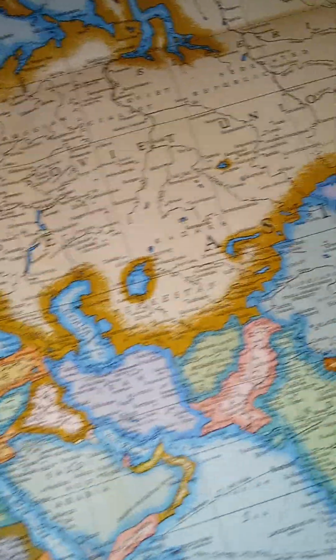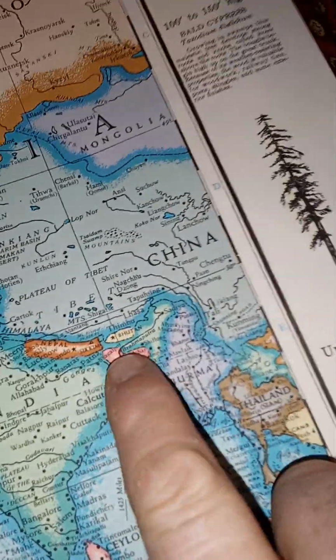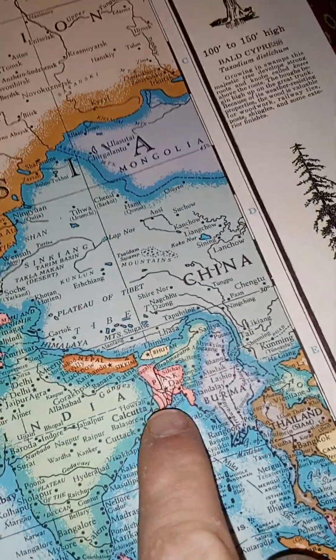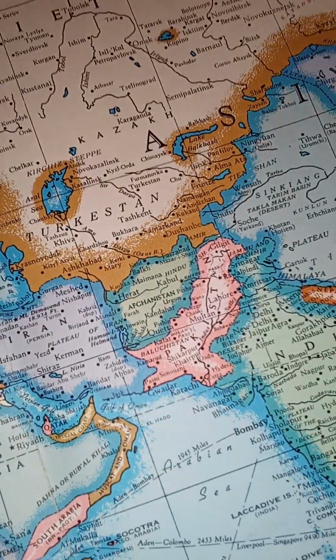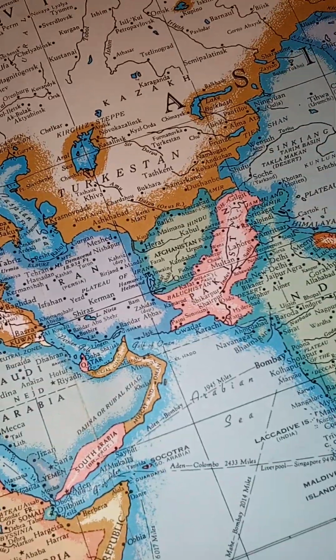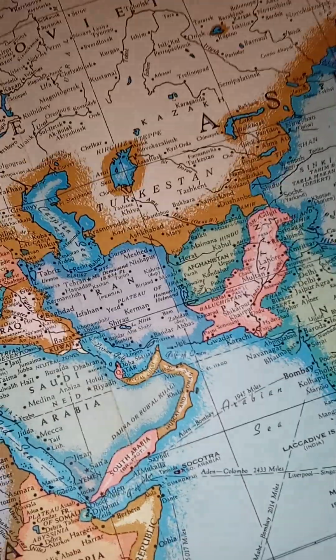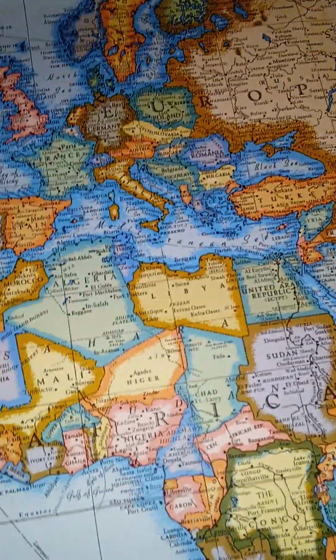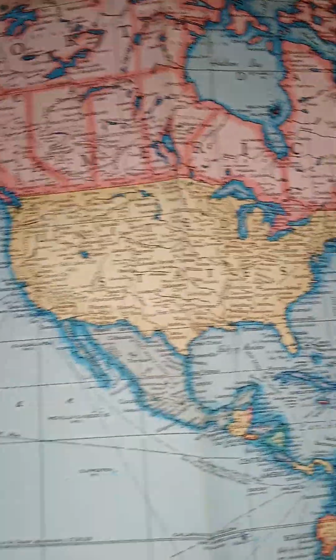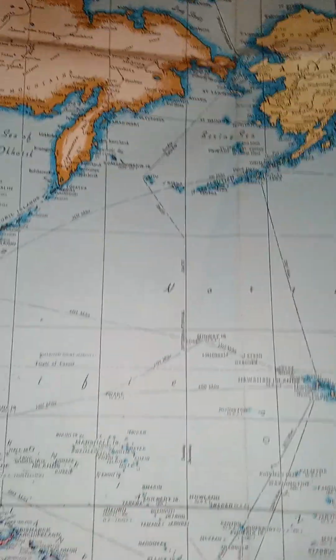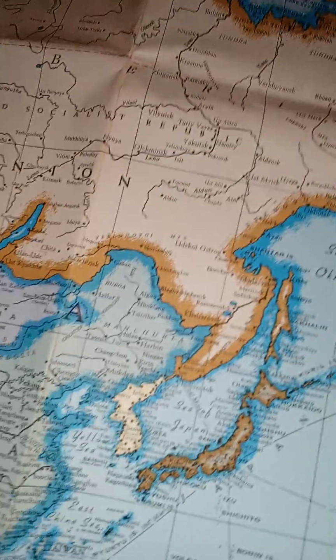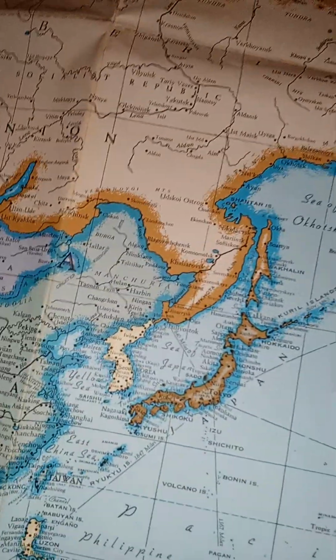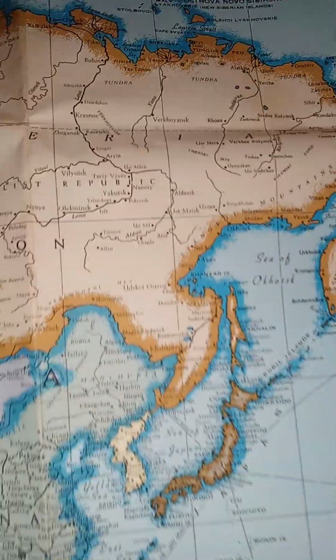What else has changed? Pakistan is in control of this territory that's now Bangladesh. Okay, we got Muscat and Oman. Now it's just called Oman. And South Arabia is a British protectorate, which nowadays is part of Yemen. What else? There's United States. Alaska hasn't changed. Korea is one country in this map. So I really want to find out what year this is.